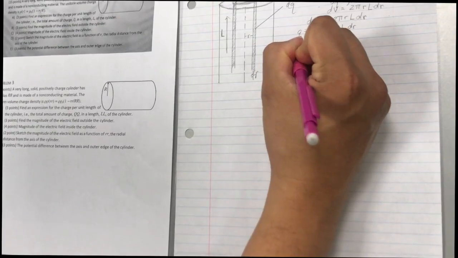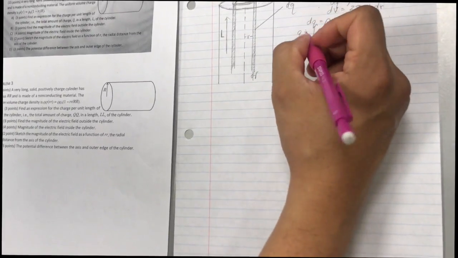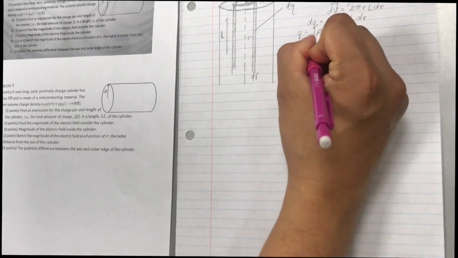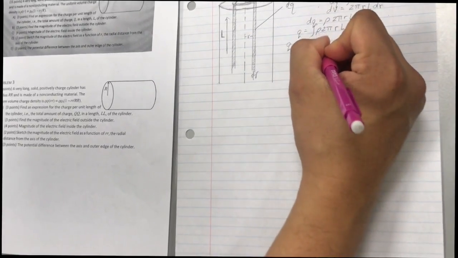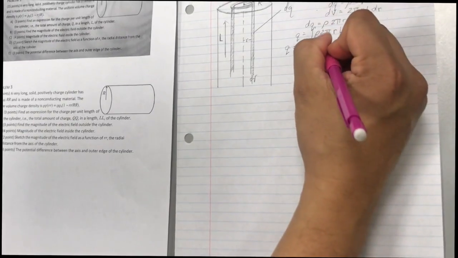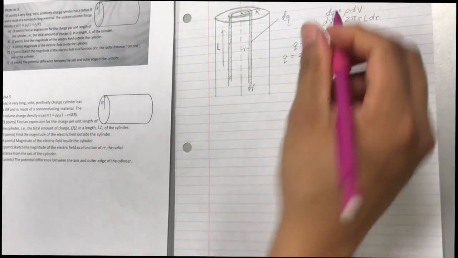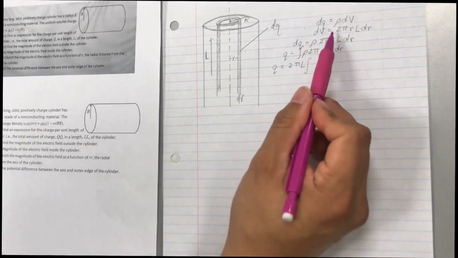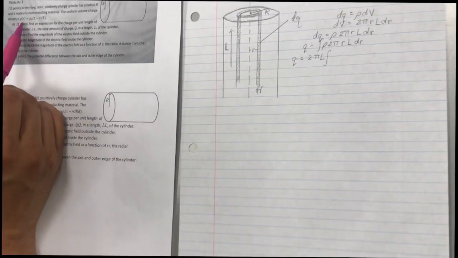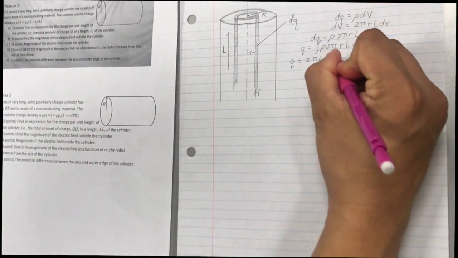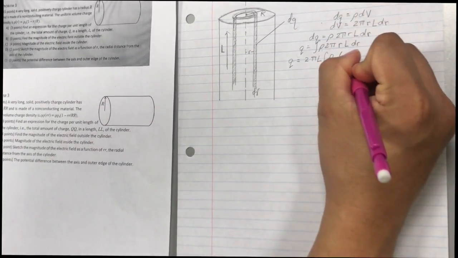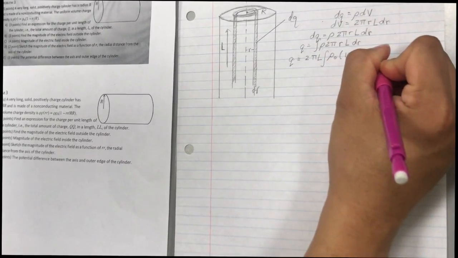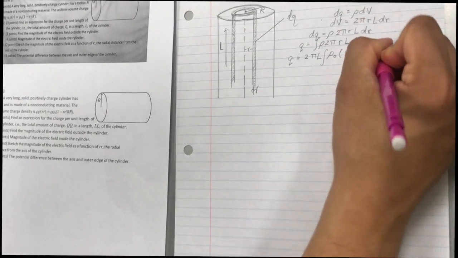Q equals 2 pi L, and then I moved 2 pi L, and here we have the rho. I'm going to substitute rho naught 1 minus r divided by R times r dr.